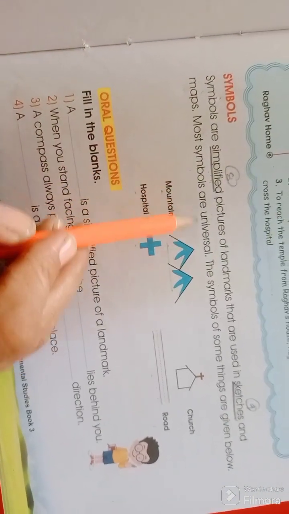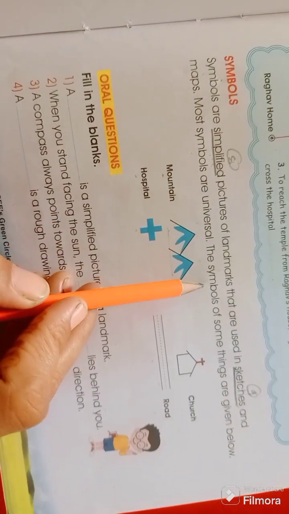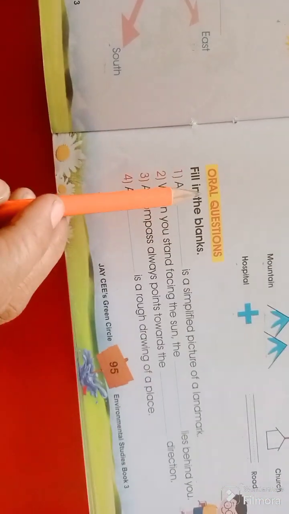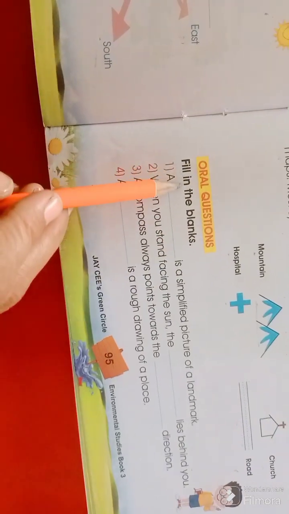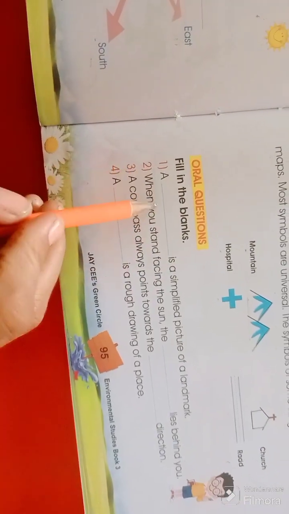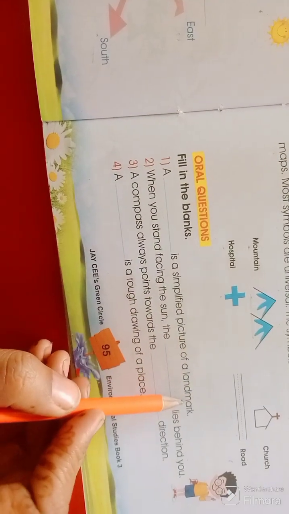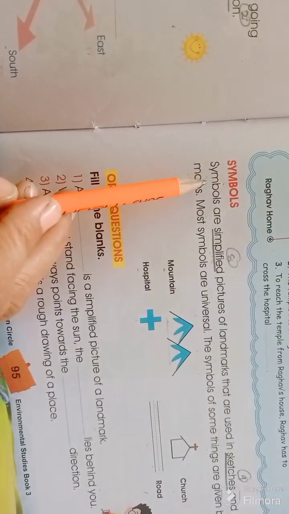Most symbols are universal. The symbols of some things are given below. I have already told you about mountain, hospital, church and road symbols. So let us do these oral questions. Fill in the blanks. A dash is a simplified picture of a landmark. Just now we have read that symbols are simplified pictures.